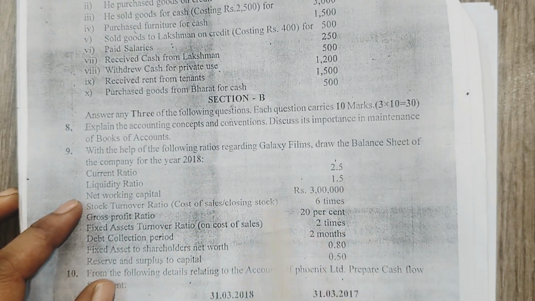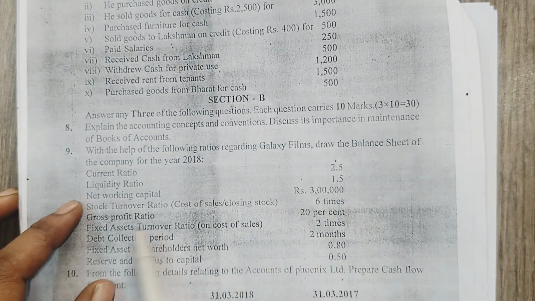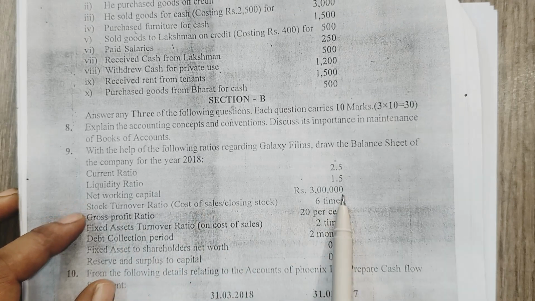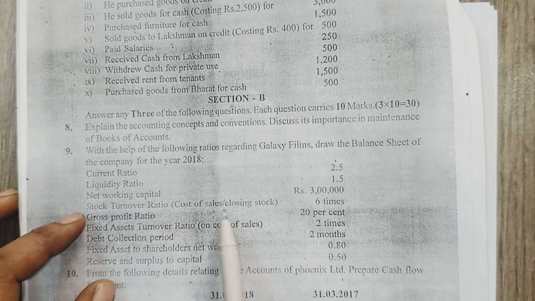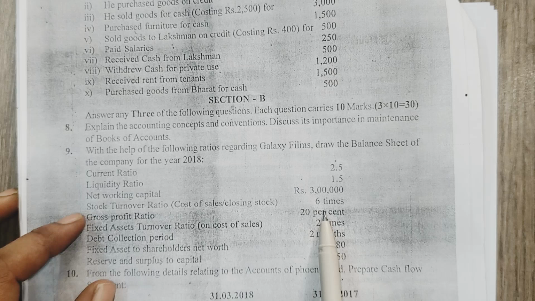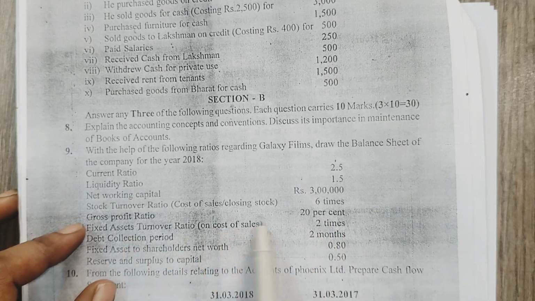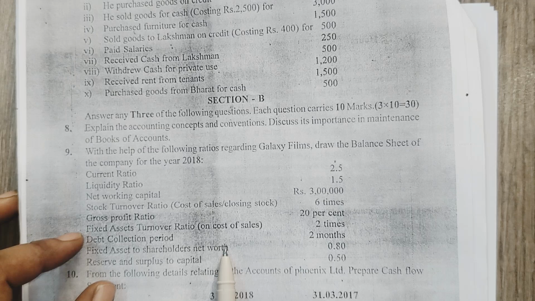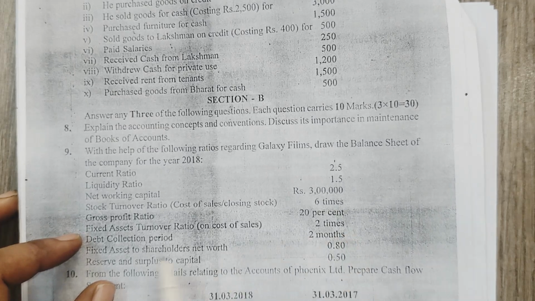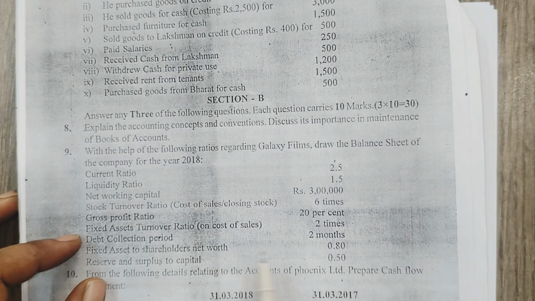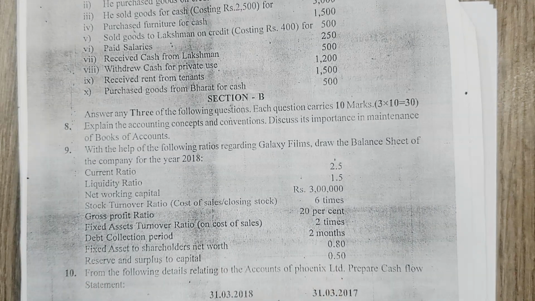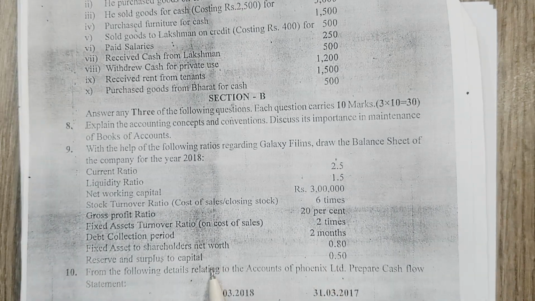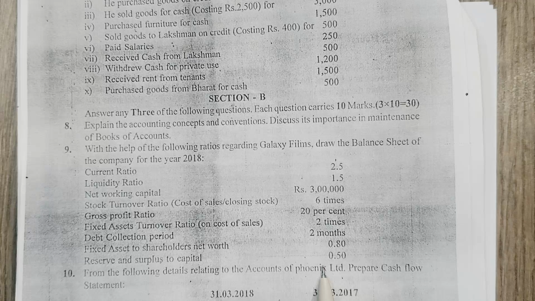Current ratio 2.5, liquid ratio 1.5, net working capital 3 lakh, stock turnover ratio, cost of sale divided by closing stock is 6 times, gross profit ratio 20%, fixed asset turnover ratio on cost of sale 2 times, debt collection period is 2 months, fixed asset to shareholders net worth is 0.80, reserve and surplus of capital 0.50.